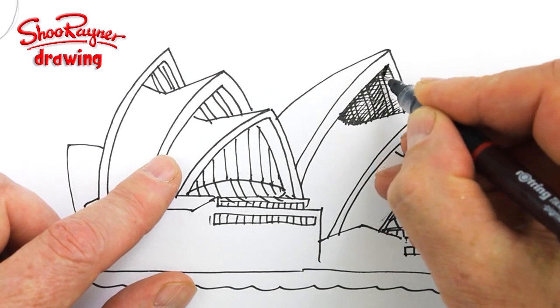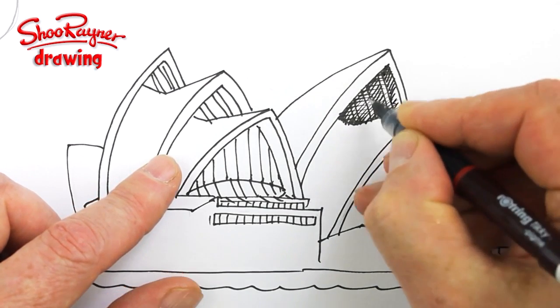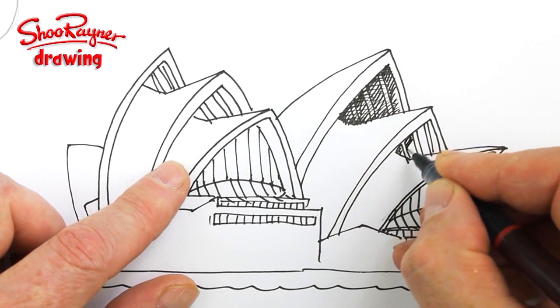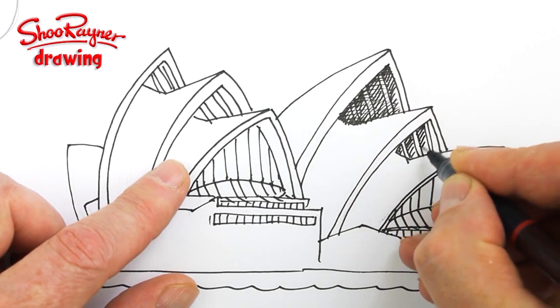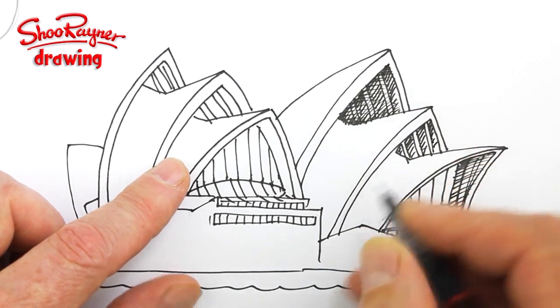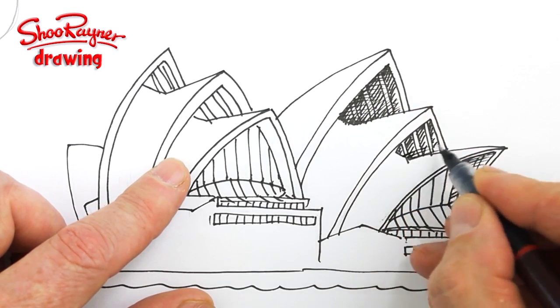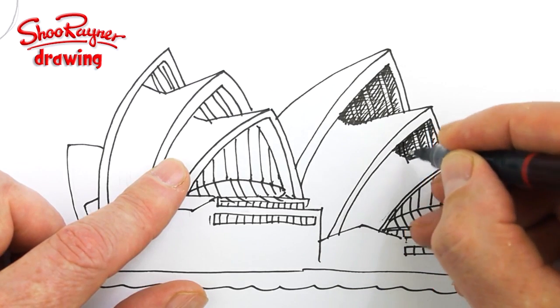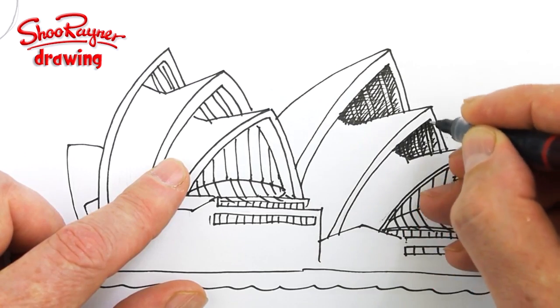In fact, we need to make the ribs lighter so we can kind of cross hatch in between the ribs, and then I'm going to be flicking out from there and cross hatching down from the top.